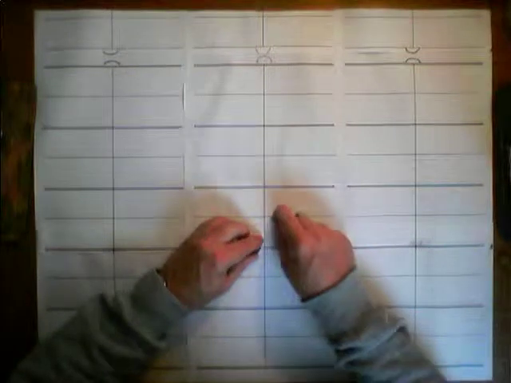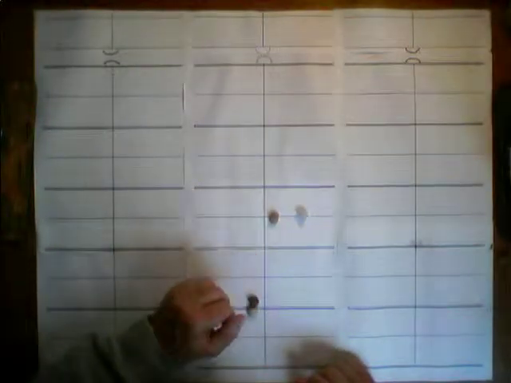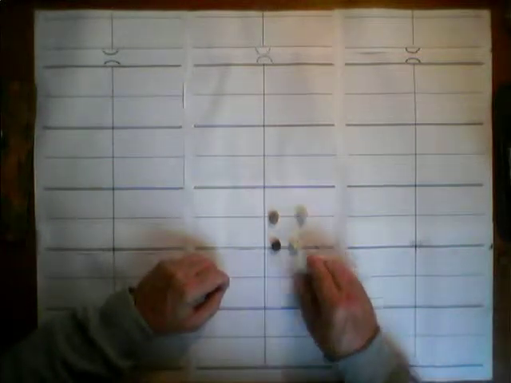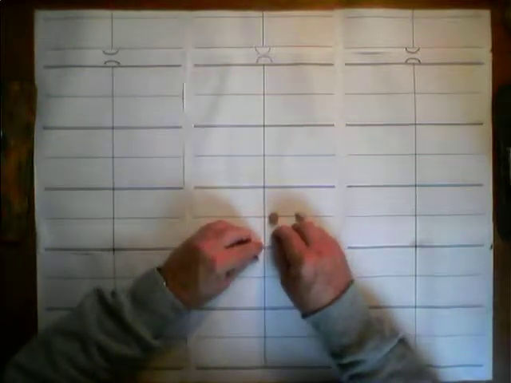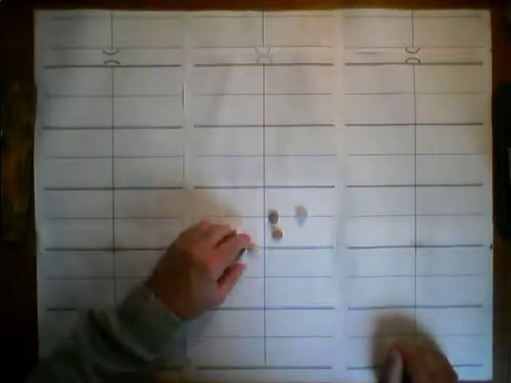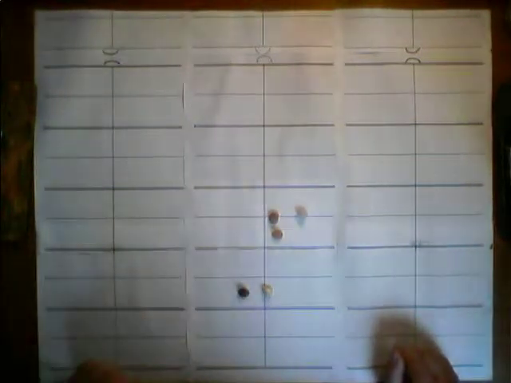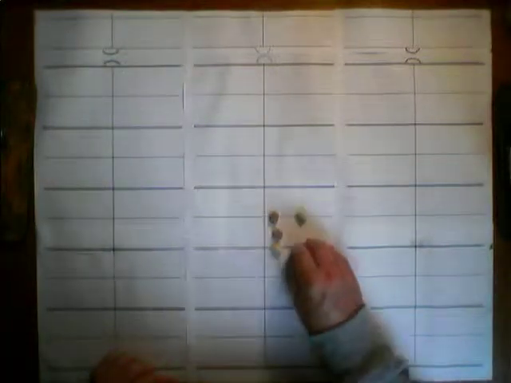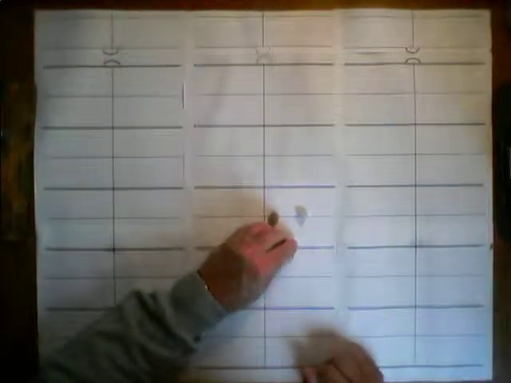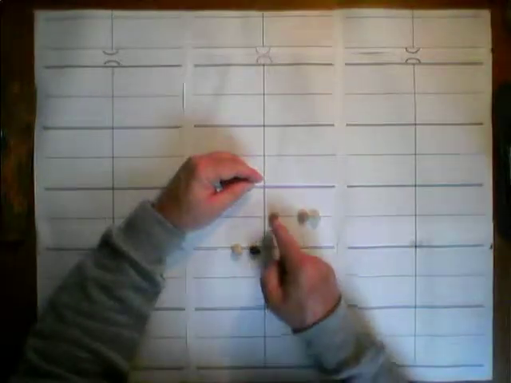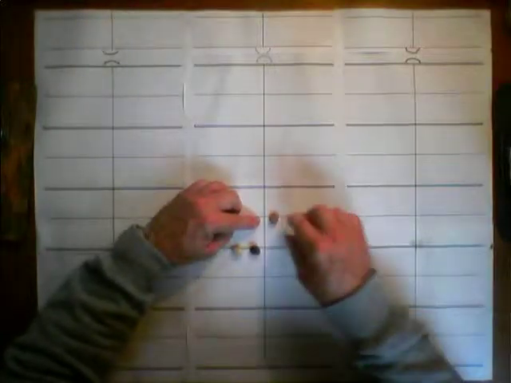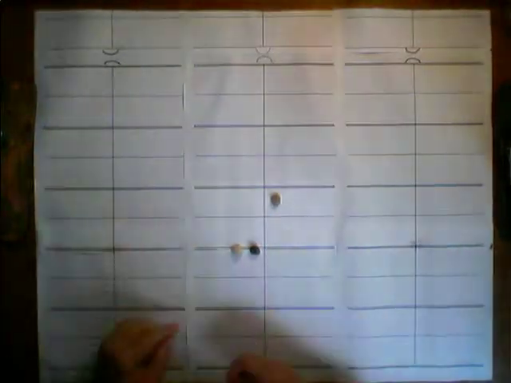18, which is 10 plus 8, 18, 19, 20, 21, 22, 23, which can be represented that way, 23, 24, 25, 26, 27, 28, there's the 20, and here's the 8, 28, but this is 30, so I can represent that way.